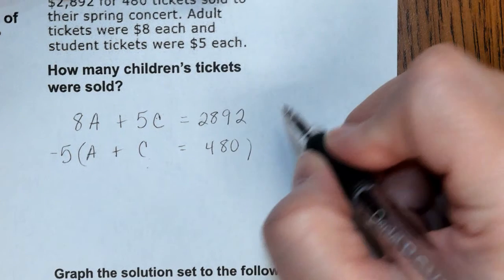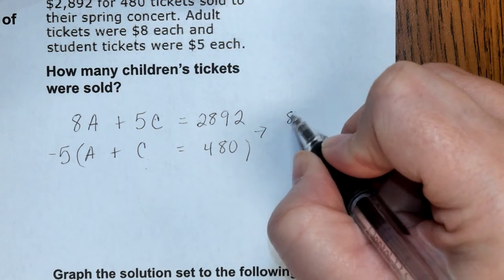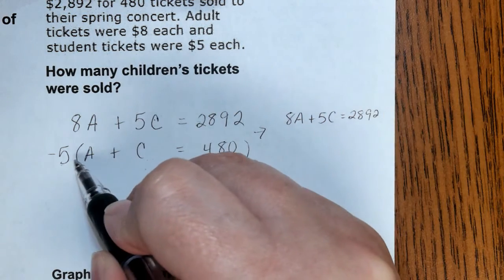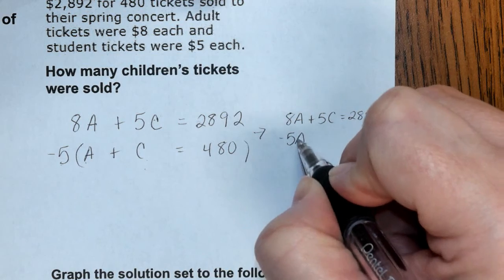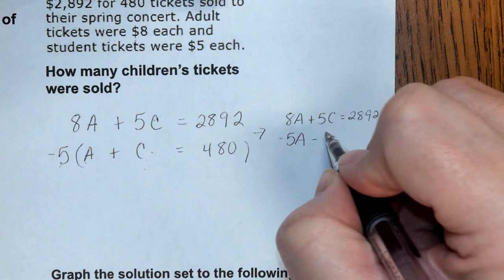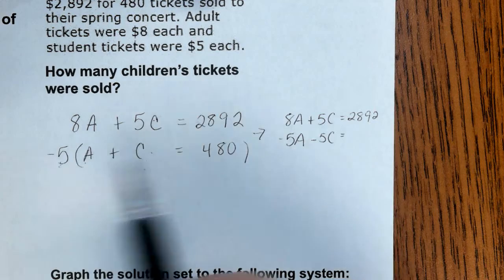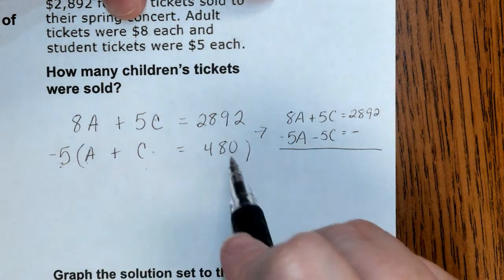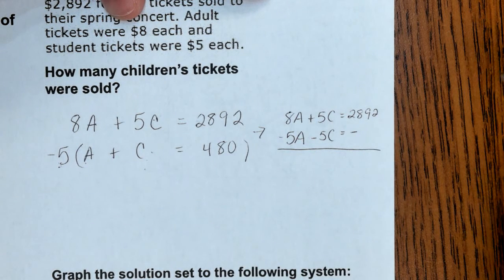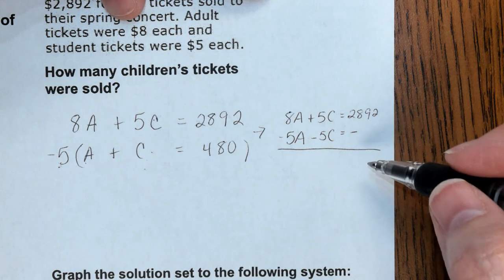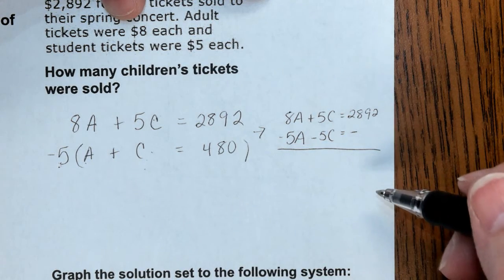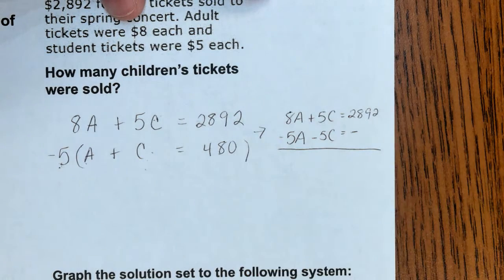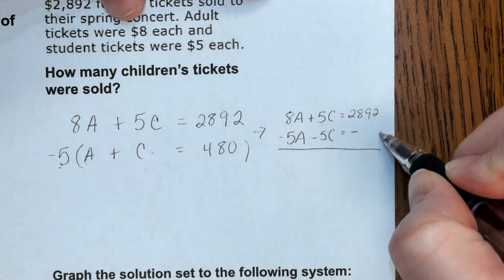So I'm just going to rewrite them over here. The top one I'm leaving. Okay, negative 5 times A is negative 5A. Negative 5 times C is negative 5C. And y'all help me out. What's negative 5 times 480? You can use a calculator. I know it's negative because a negative times a positive is negative. Let's see, go to 0.